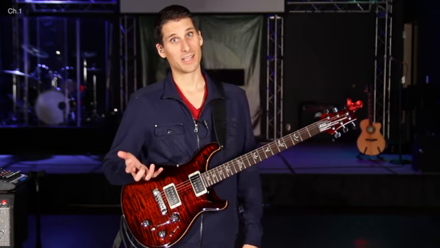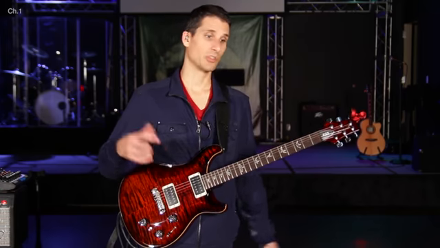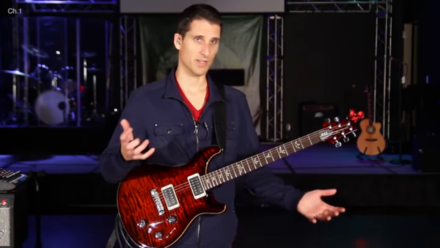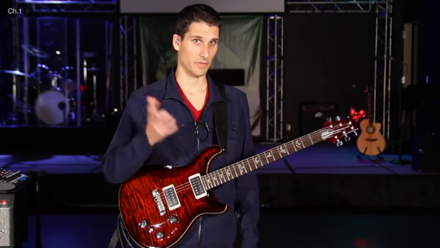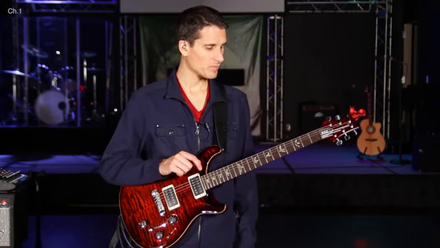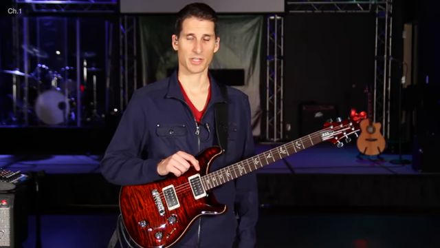So you could look at that as being in the key of G. You could look at it as being in the key of D, because that's first. You could probably expect people to refer to it in both ways. Something else to take into consideration.